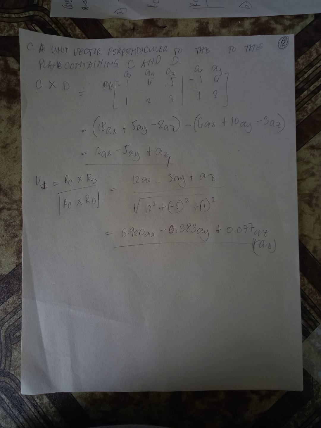Letter C is a unit vector perpendicular to the plane containing C and D. First we have to use the cross product of C and D. In using the cross product, we have to use a matrix. In getting the value of AX, we have to multiply 6 times 3 and 5 times 1, and negative 1 times 2 minus 1 times 6, 2 times 5 and 3 times negative 1. If we simplify it, we have the total value of 12AX minus 5AY plus AZ.